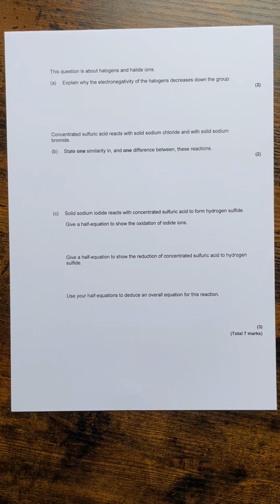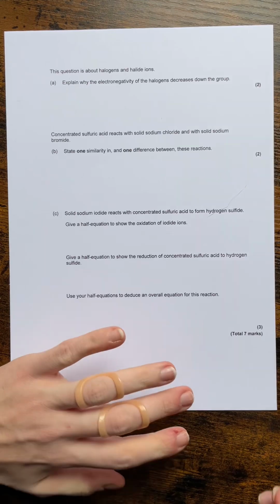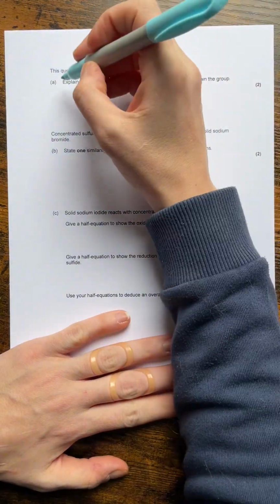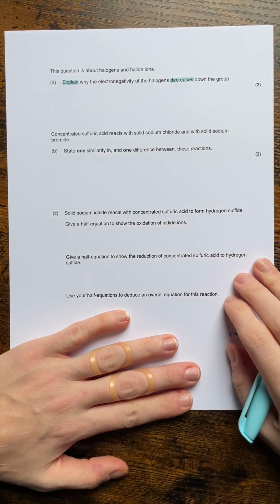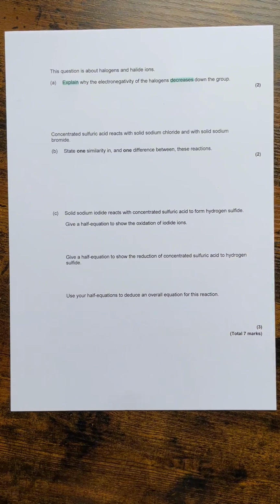So to start off, we're thinking about electronegativity of the halogens, and we have to explain why the electronegativity of the halogens decreases as we go down the group. So this also brings in some structure and bonding knowledge, because we need to know what is meant by electronegativity. So it's good to know the definitions for terms like electronegativity so that we can go, right, okay, first of all, what do we mean by electronegativity? So it's the ability of an atom to withdraw a pair of electrons towards itself in a covalent bond.